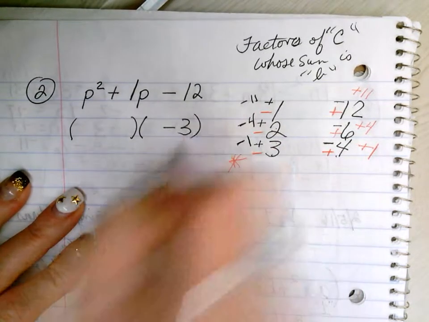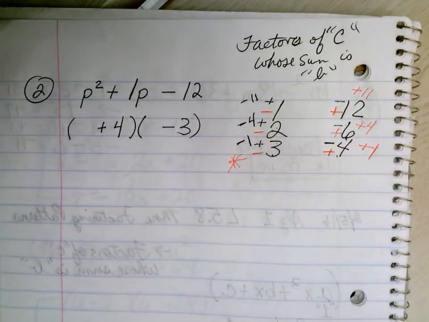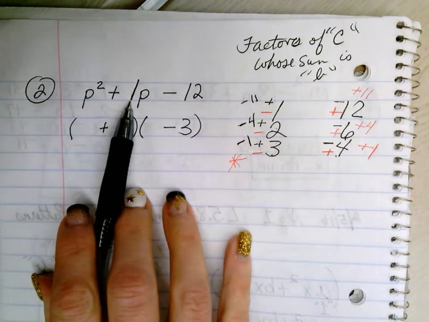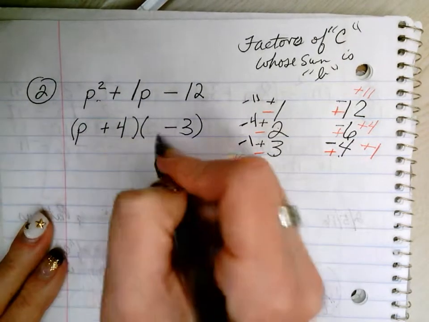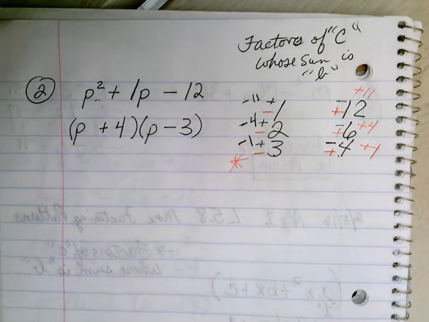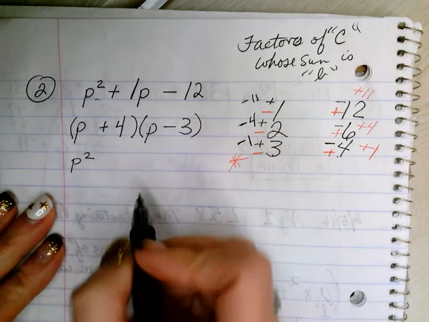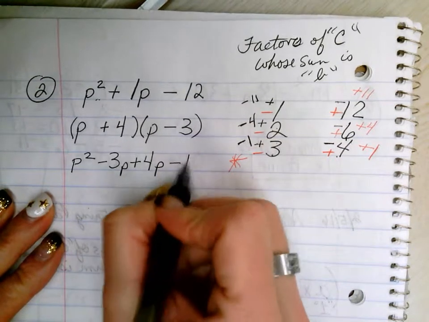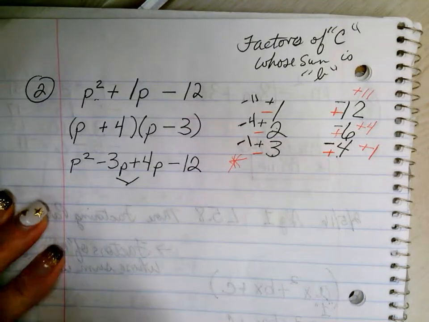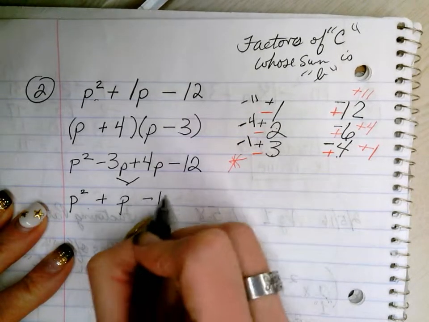Negative 3, positive 4. Because the result then of the sum of those two factors will give us a 1 as the coefficient for P. Square root of the P goes in the first positions. Let's FOIL it to test it. P squared first. Outside, negative 3P. Inside, positive 4P. Last, negative 12. Combine like terms, P squared plus 1P minus 12.